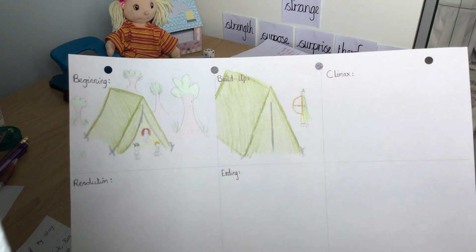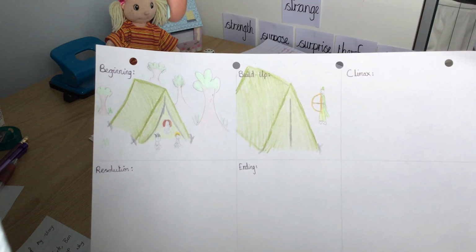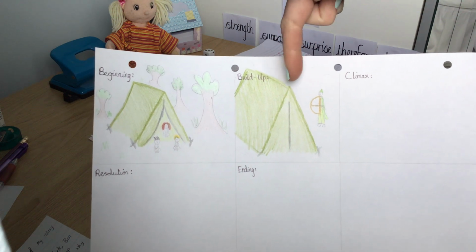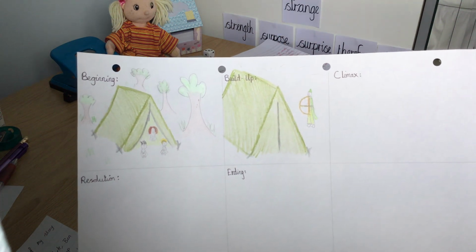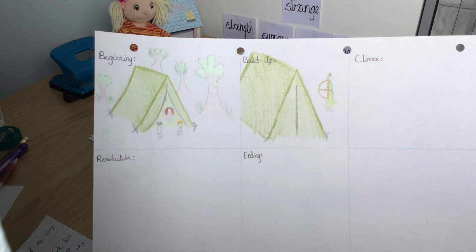I would suggest that you write your beginning on Monday because you plan it Monday, write it Monday. You plan your build-up Tuesday, write it Tuesday. Plan your climax Wednesday, write it Wednesday. And the same follows for the resolution and the ending.